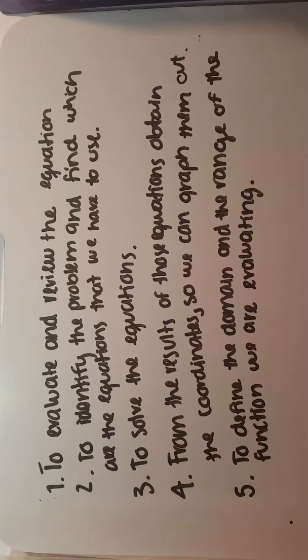So let's start with the procedure that we are going to follow to solve this piecewise function.